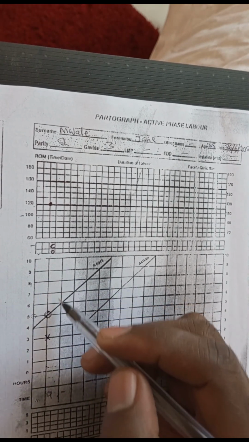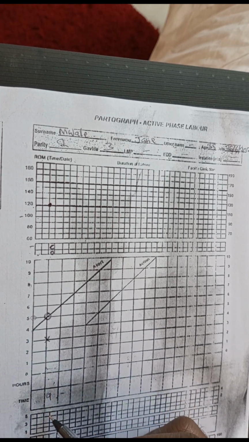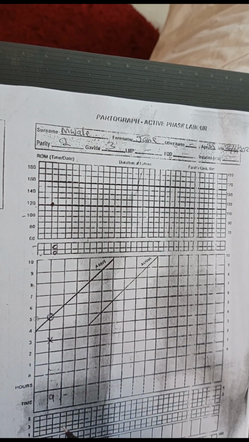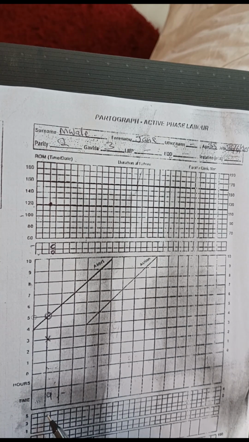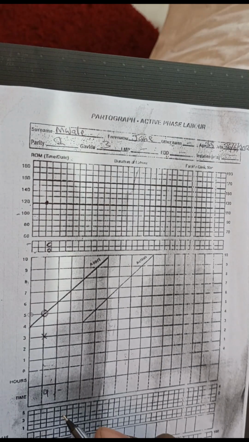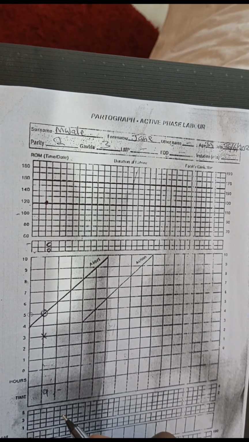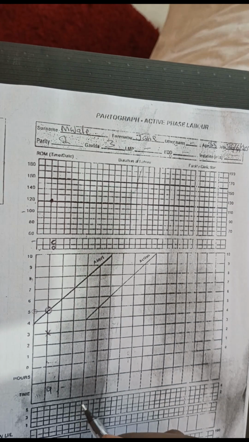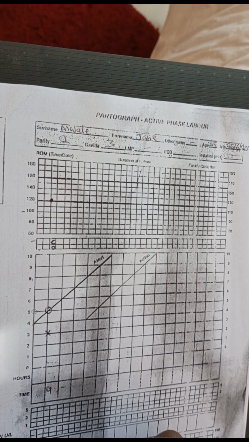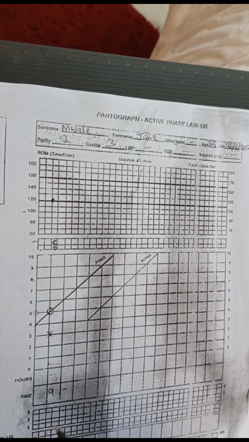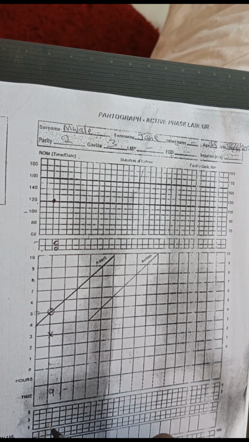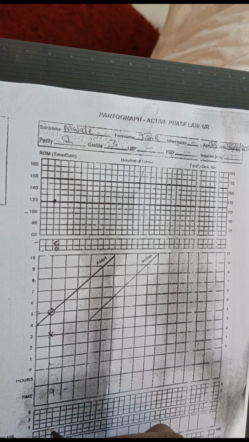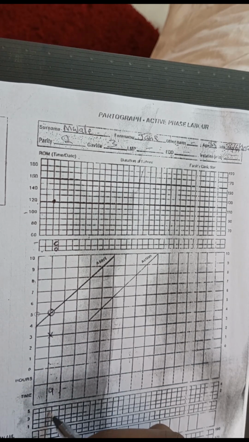Here I've already filled in. Let's go to contractions. There were 4 moderate contractions at 9 a.m. 4 contractions lasting 35 seconds each in 10 minutes. So we are going to plot 4 contractions lasting 35 seconds each in 10 minutes. Those are moderate contractions. So we're going to plot here. You just put dashes like that.